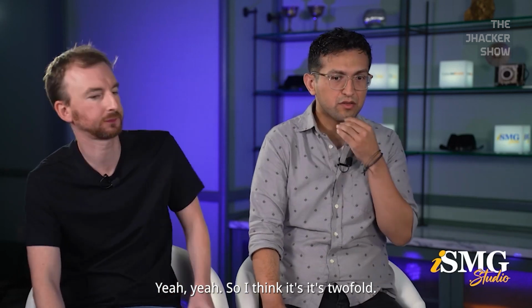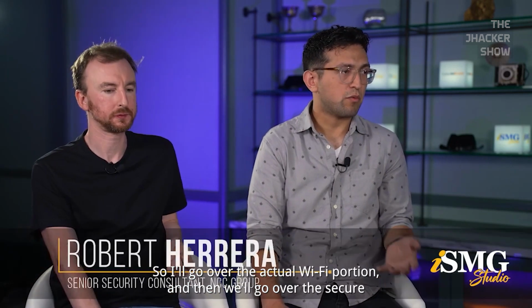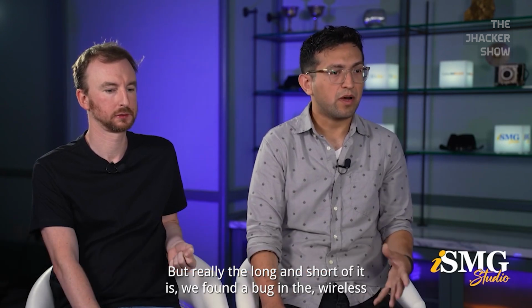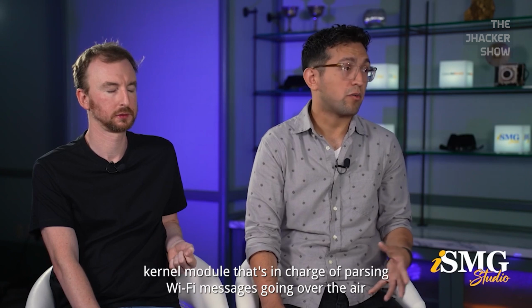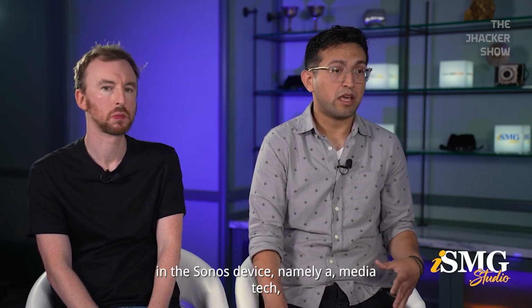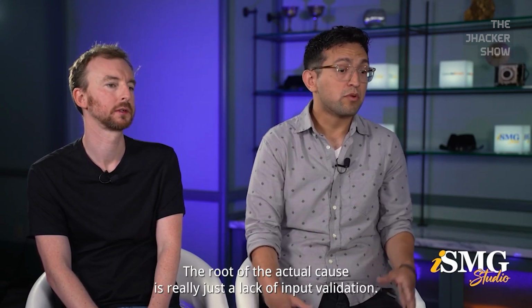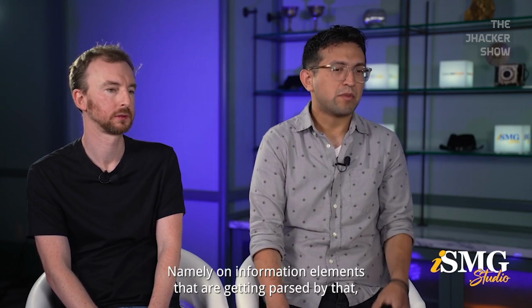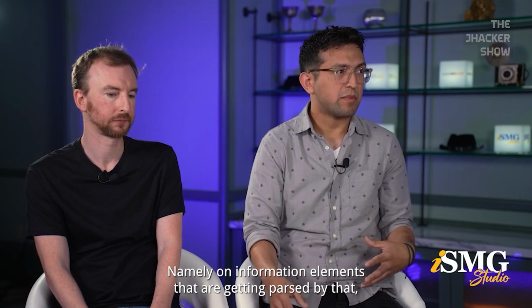Yeah. So I think it's twofold. I'll go over the actual Wi-Fi portion, and then we'll go over the secure boot portion. But really, the long and short of it is we found a bug in the wireless kernel module that's in charge of parsing Wi-Fi messages going over the air in the Sonos device, namely a MediaTek Wi-Fi stack implementation. The root cause is really just a lack of input validation, namely on information elements that are getting parsed by, let's say, this kernel module.